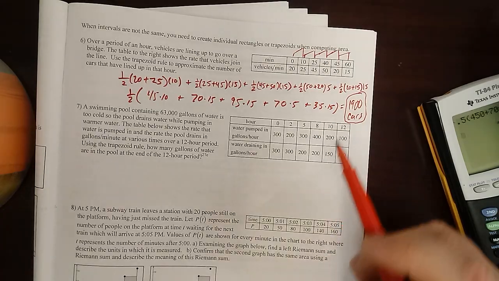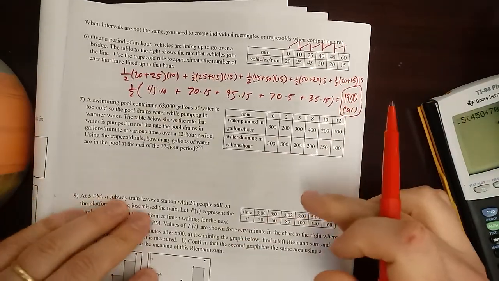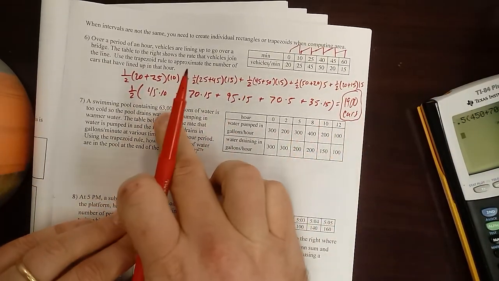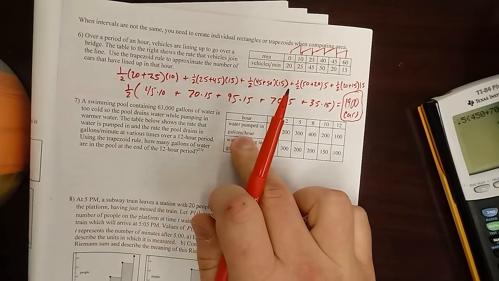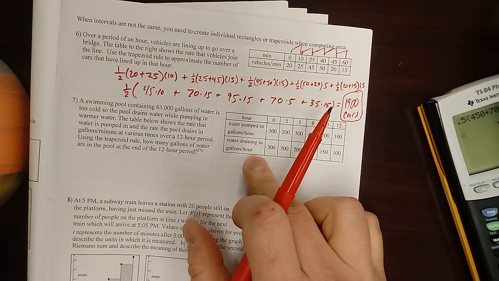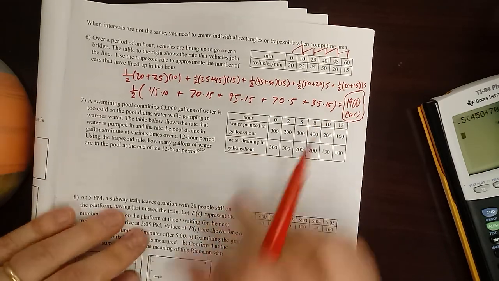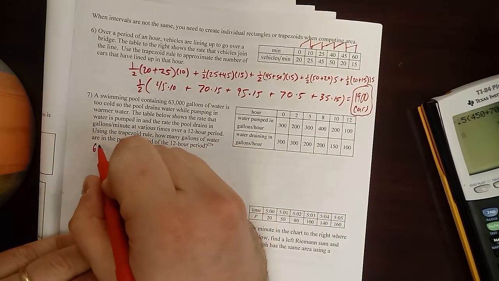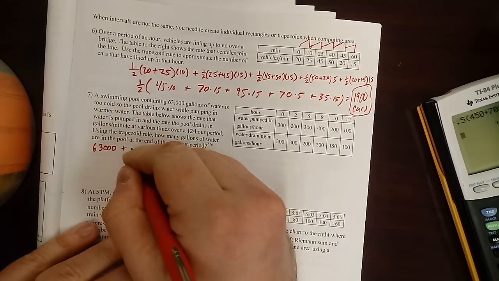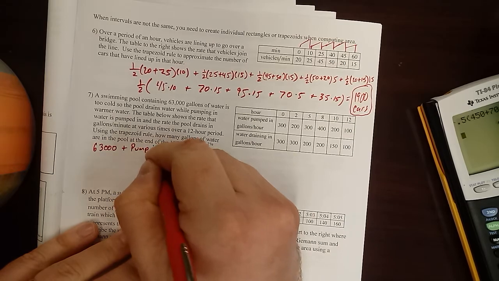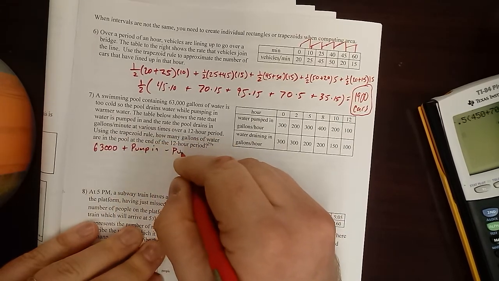So what we need to figure out is how much water, let's see, it starts with 63,000 gallons. It gets more water pumped in, but it also loses water. So what we're going to want to do is take that 63,000, add new water, and take out the pumped out water.